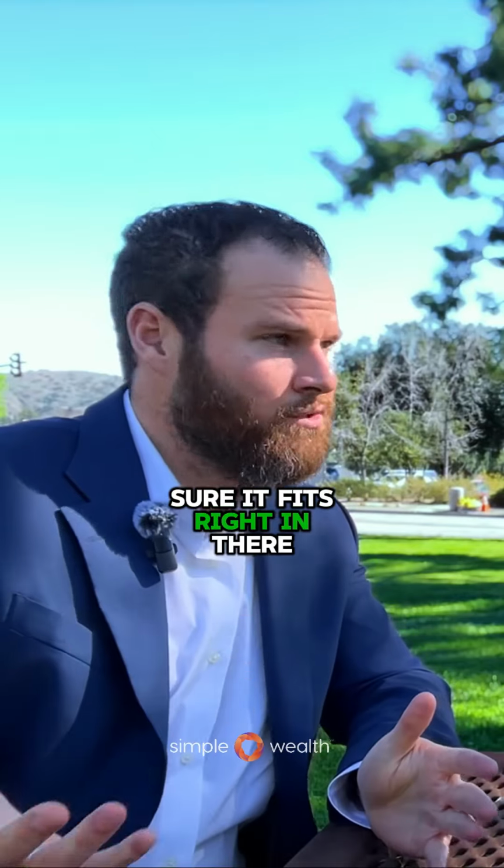Help us, Danny, to understand the mechanics of using a DST in place of a regular 1031. A lot of people may have had experience with selling a property, going through an accommodator, and then transferring that money into a new property. But how would a DST fit into that flow? Sure. It fits right in there.